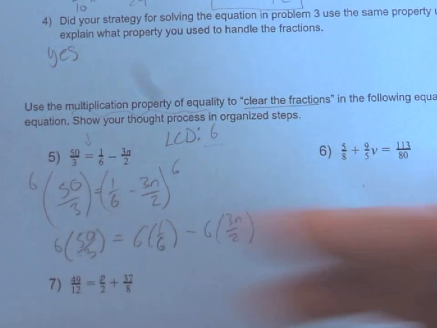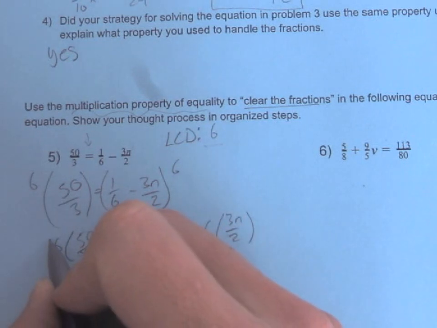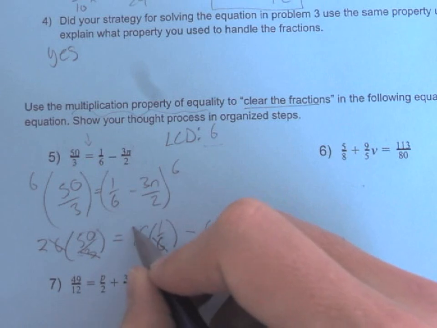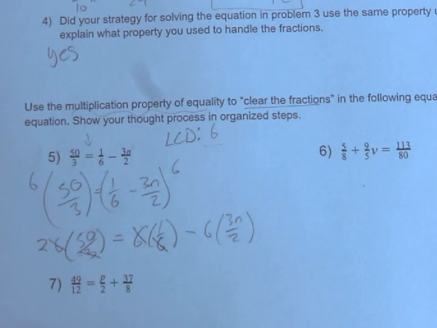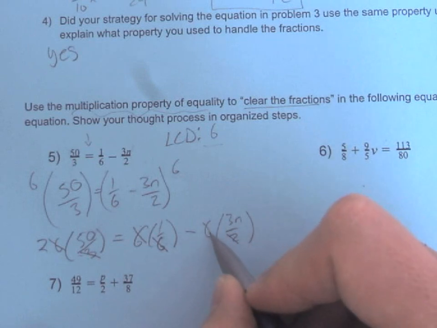So let's take a look. 3 goes into 6 2 times, right? So I can cancel out this 3 with a 3 that's inside the 6, and I'm left over with the 2. Okay, so 3 goes into 3 once, 3 goes into 6 twice. Okay, here the 6 just straight up cancels. There's nothing left over. Okay, and here the 2 goes into the 6 3 times.